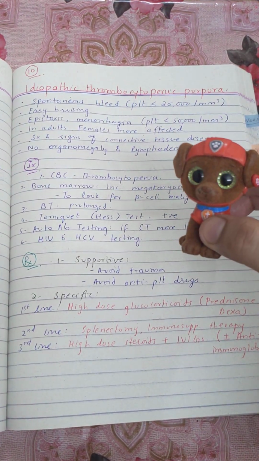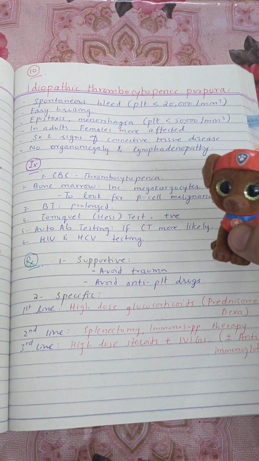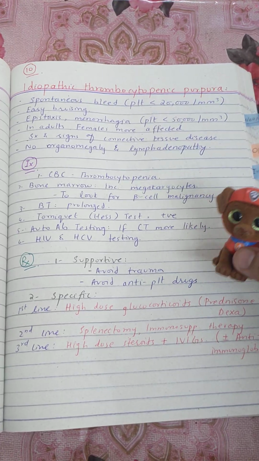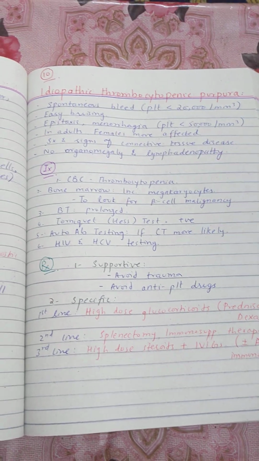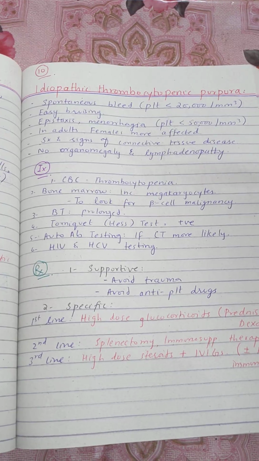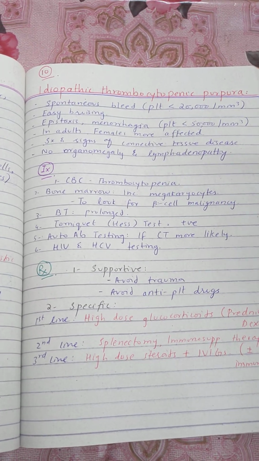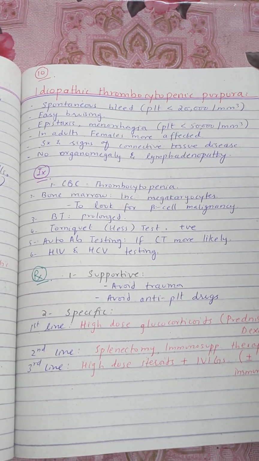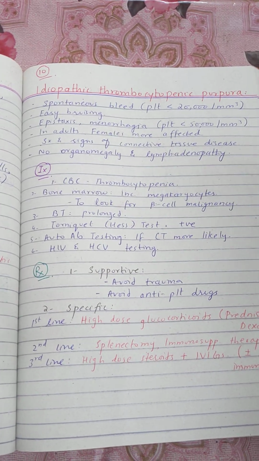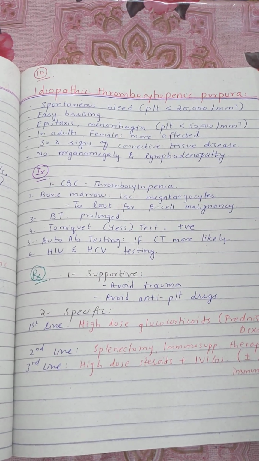Okay, so the next topic that we're going to be discussing is idiopathic thrombocytopenic purpura, which is a very important part of pediatrics. And this often comes as a long case, as a short case, and also as MCQs and SCQs. So let's take a look at the important points of ITP or idiopathic thrombocytopenic purpura.